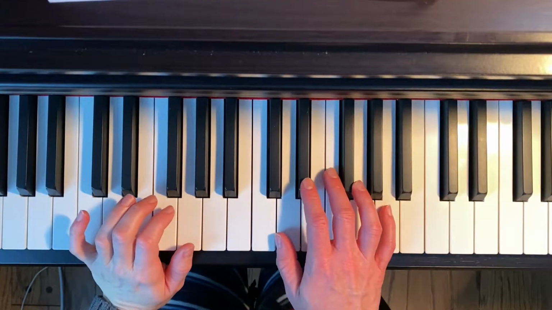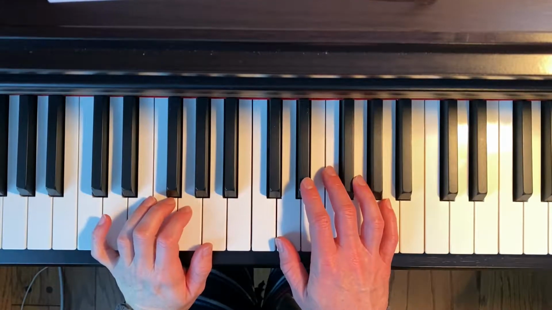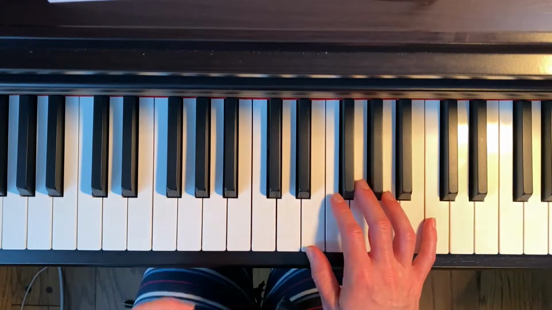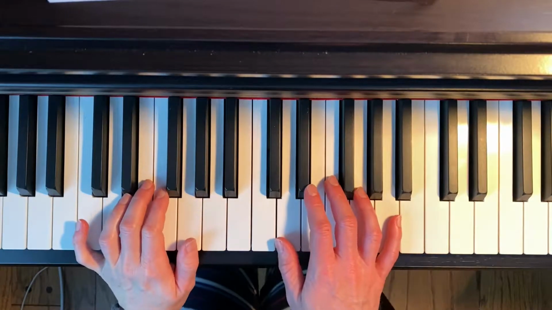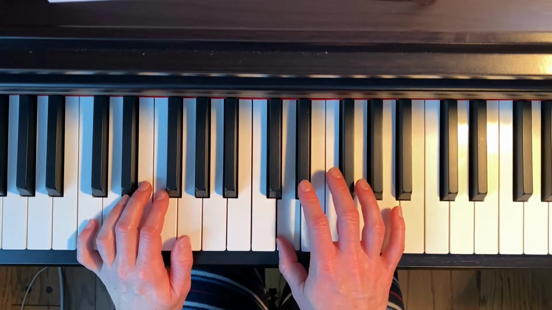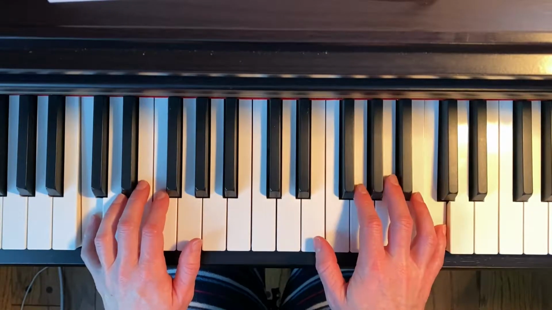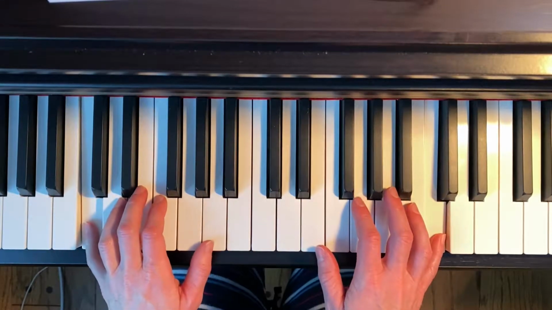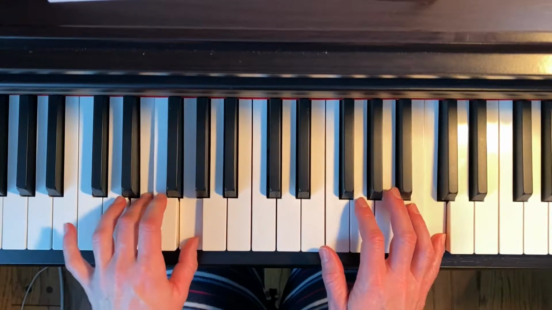So we're starting in 4/4 timing, but we have 2 counts. So 3, 4, 1, 2, 3, 4. Okay, let's do this. 1, 2, 3, 4. 1, 2, 3, 4. 1, 2, 3, 4. 1, 2, 3, 4. 1.